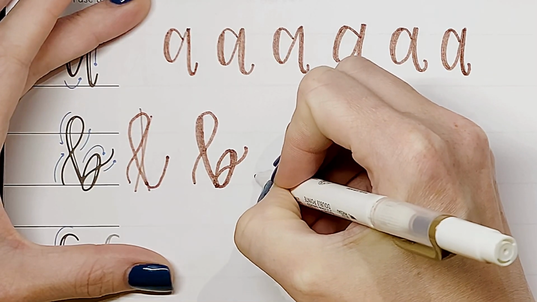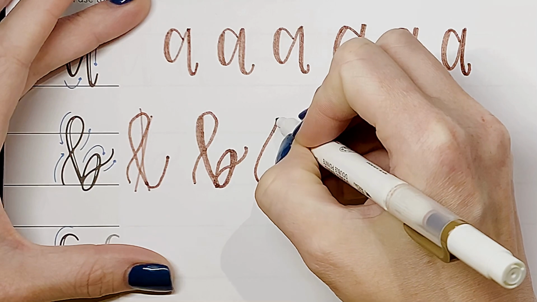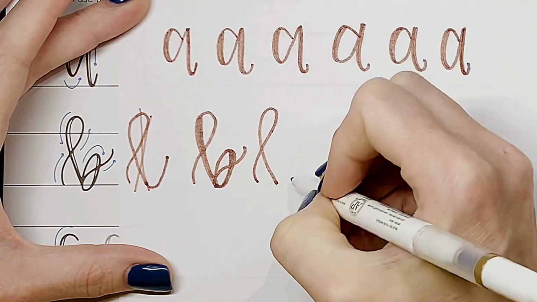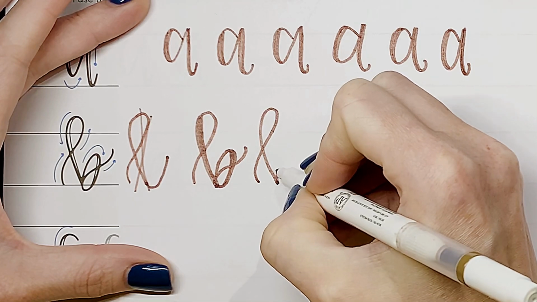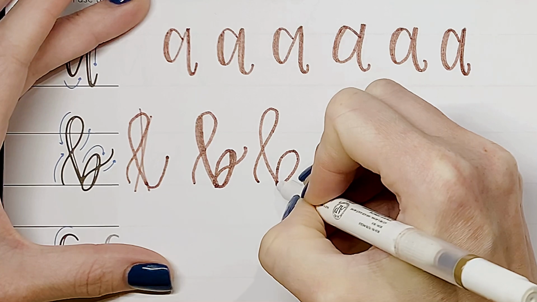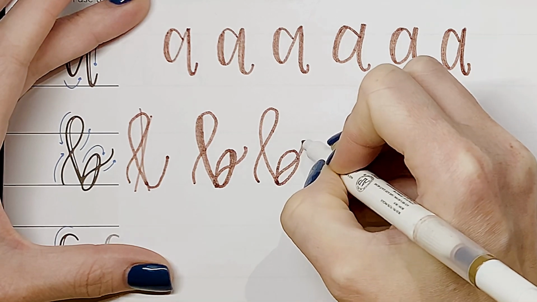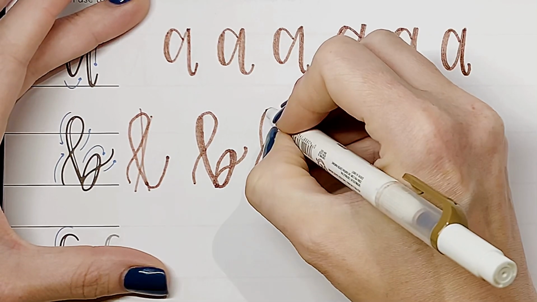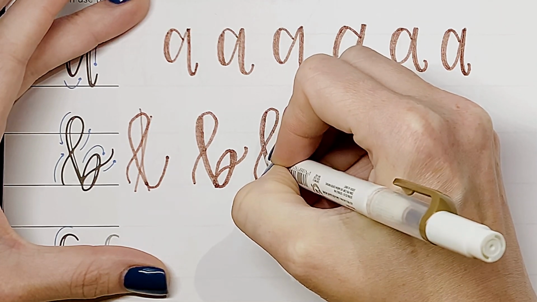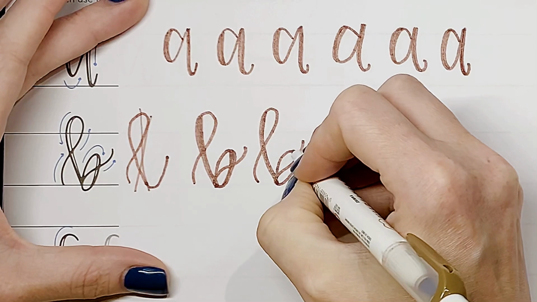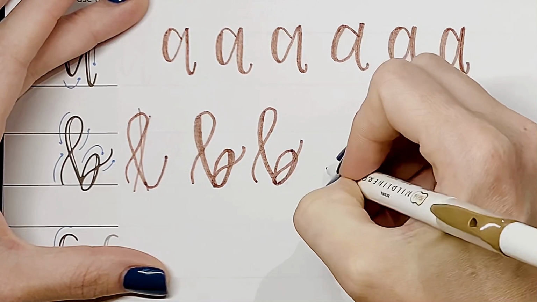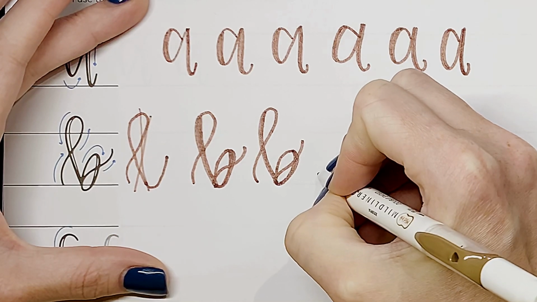Oh no, here we go. Okay, up and around and down to the bottom. And then you start here and you go up and around and you swoop it and up. Okay. Then we're gonna do the downstroke. The fake downstroke. Okay, I'm gonna do one more and then I'm gonna move on.